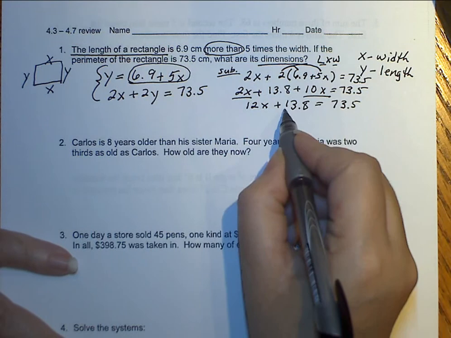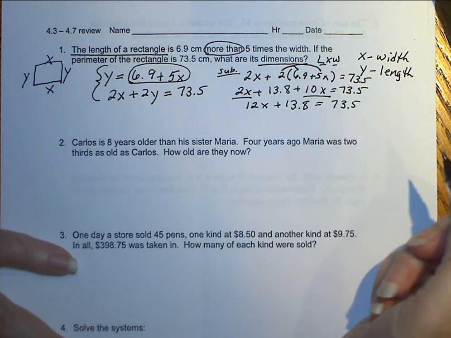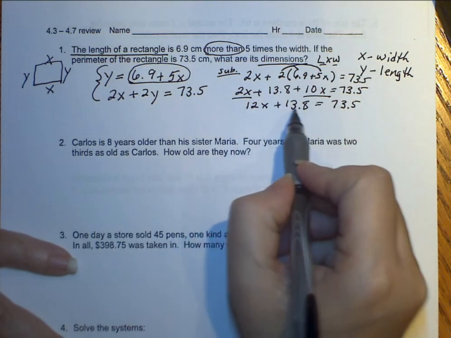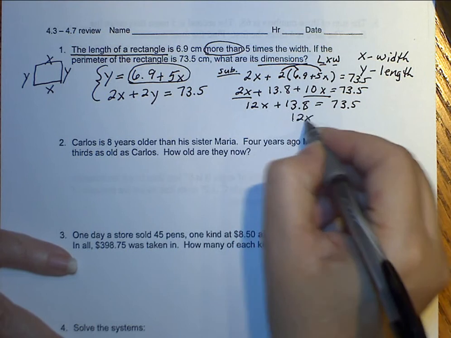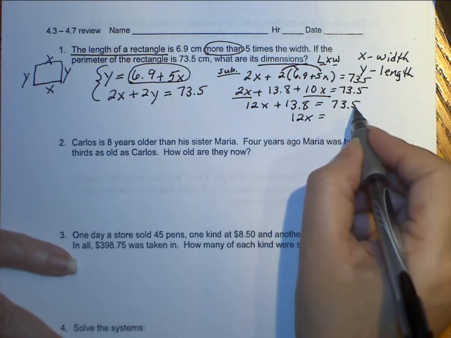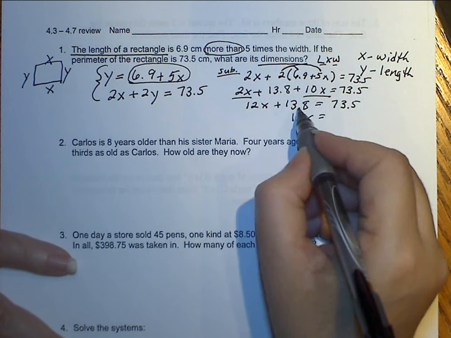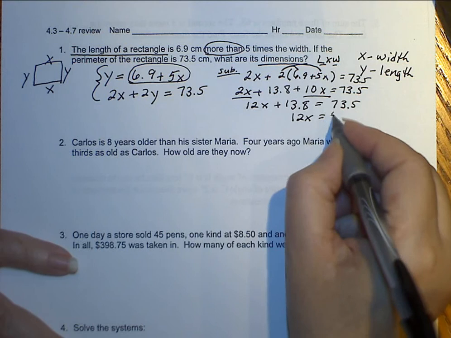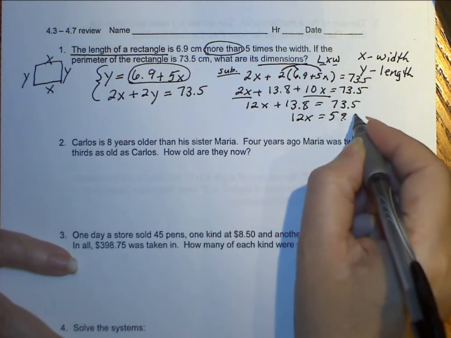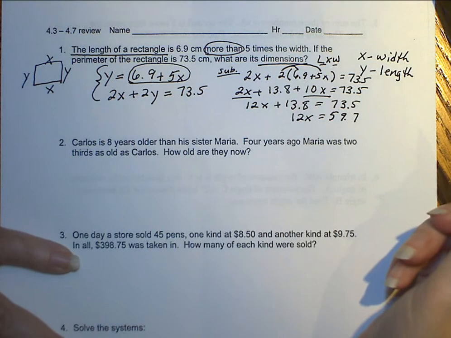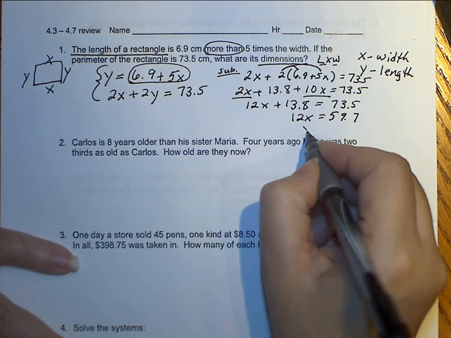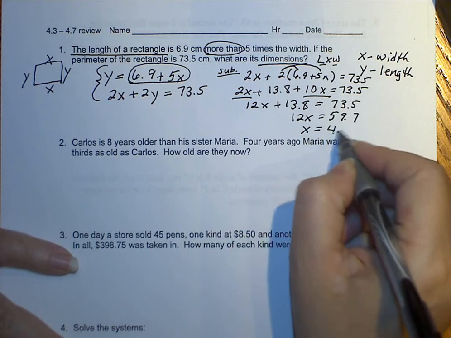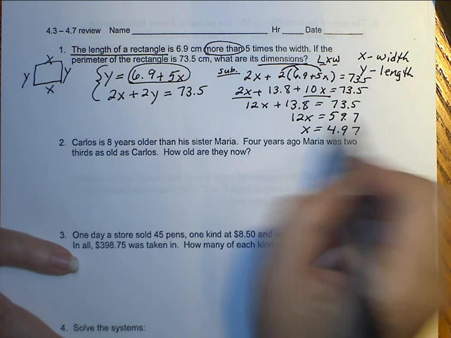Subtract 13.8 from the other side, because how can we get x by itself? We have to subtract 13.8. So we have 12x equals 73.5 minus 13.8, which gives me what? Yep, 59.7. And our last step is divide by 12. So that gives me my x.